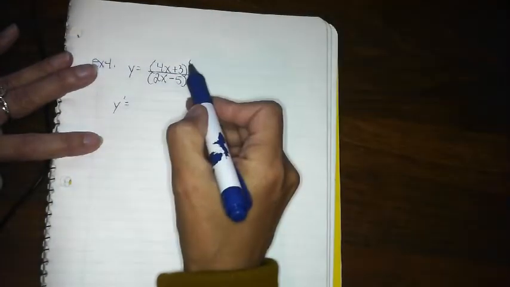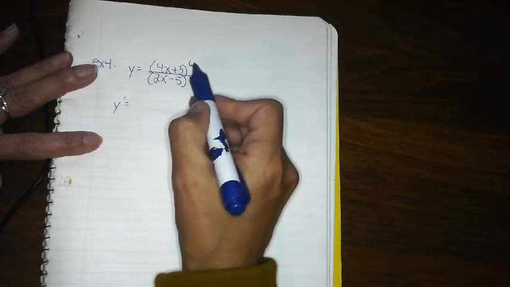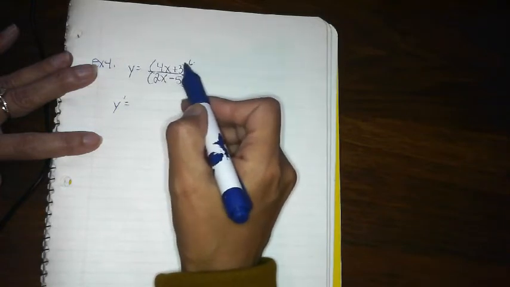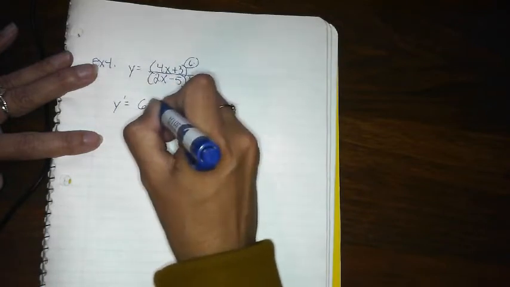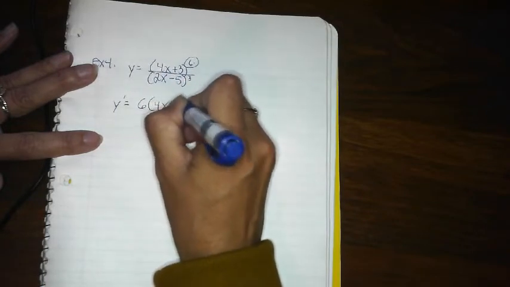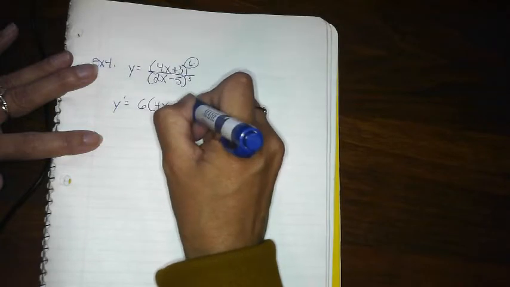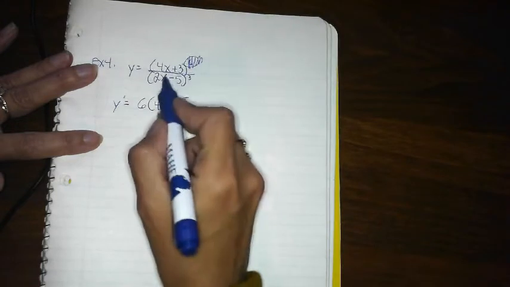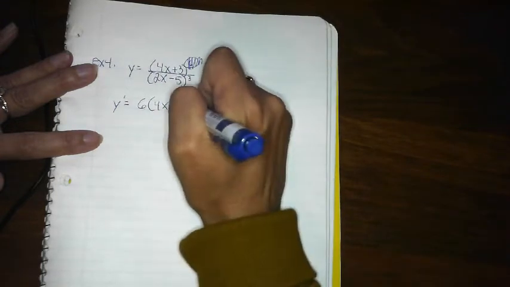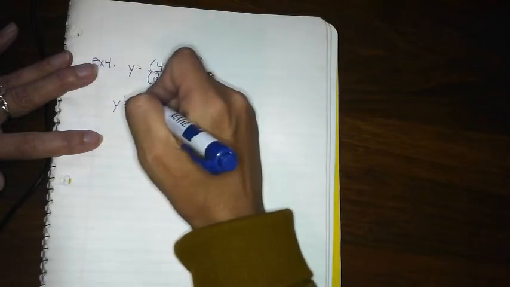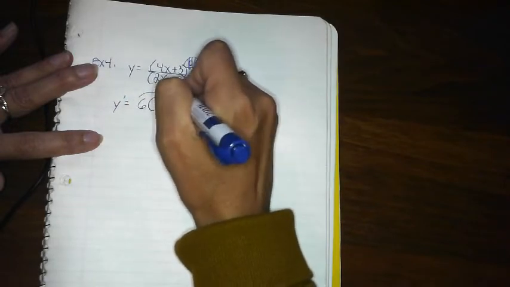So, quotient, we're going to start with the derivative of the top, which has an outside and an inside. So forget about the bottom. We're going to start out here with our power rule. So the 6 will come down. We're going to keep the inside the same. Subtract 1. So that derivative's done. Now we still have to multiply by the derivative of the inside, and it's just a 4. So it took all of this to do u prime.